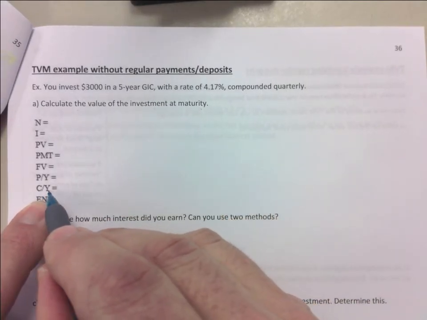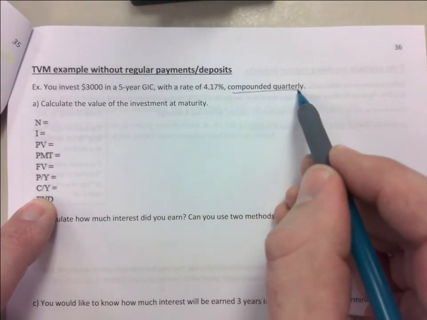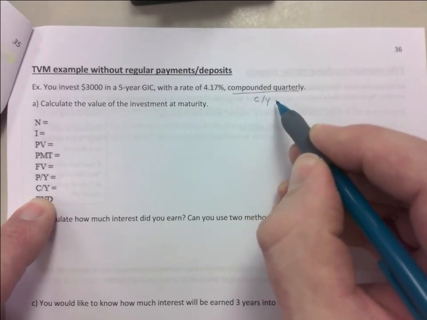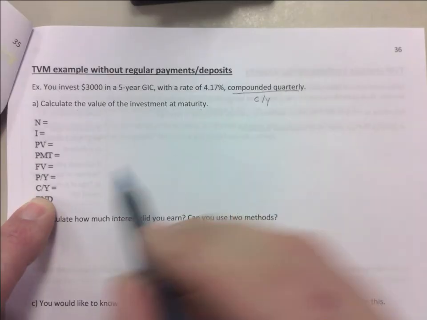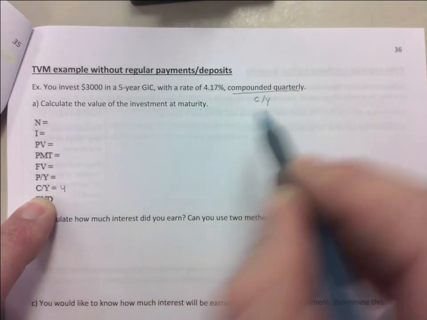Do we know the compounding periods per year? It's right here. That is CY. What's compounded quarterly? 4 times a year. Quarterly.